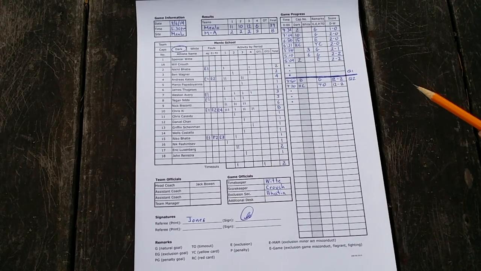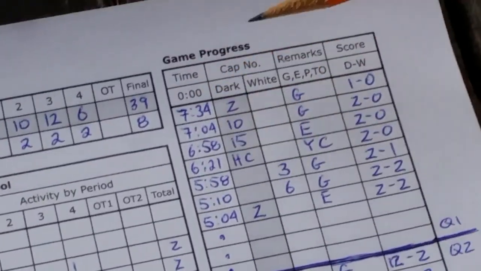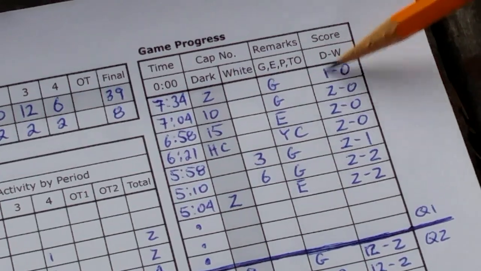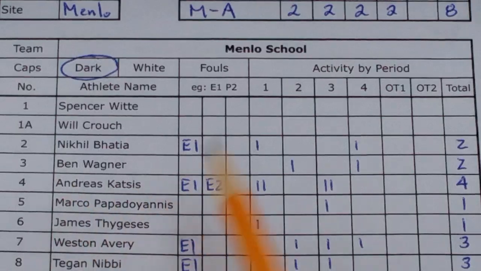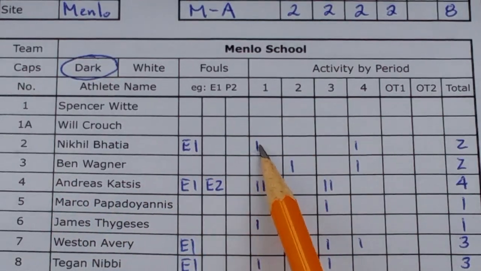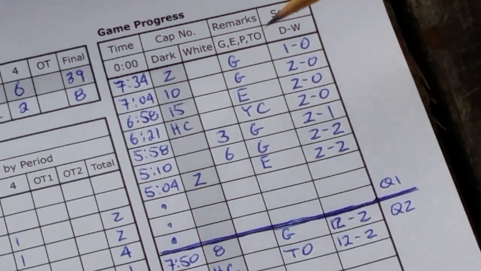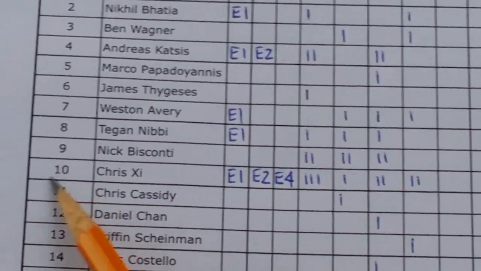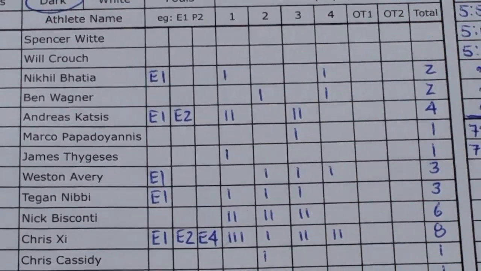Here's an example of a filled-in score sheet. If you look at the first line, at the time 7:34, cap number 2 dark scored a goal, making the score 1-0 dark. Now you go over to the cap number 2 and you find the first quarter and you put down one tally for a goal. Now at the time 7:04, cap number 10 dark also scored a goal, making the score 2-0 dark. You go over to cap number 10, first quarter, and you put down one tally for one goal.